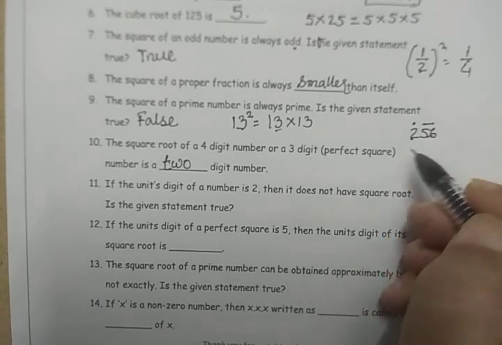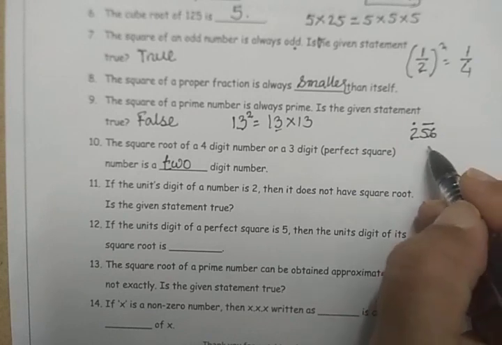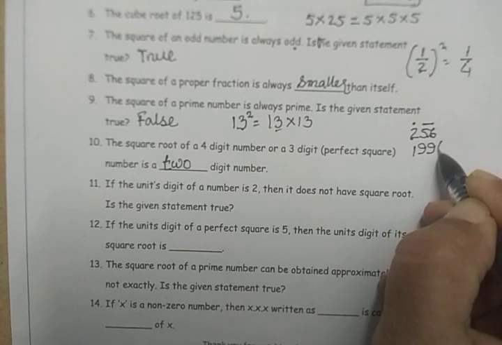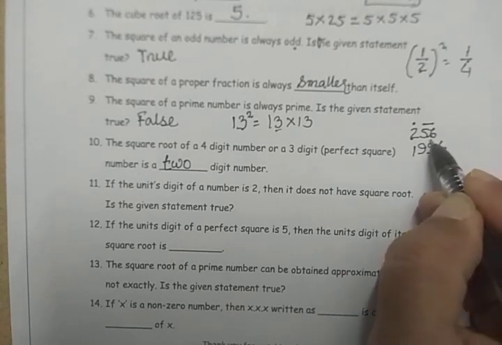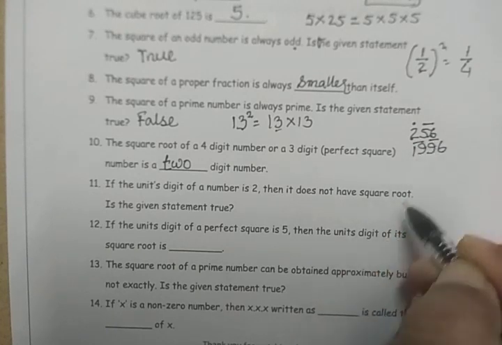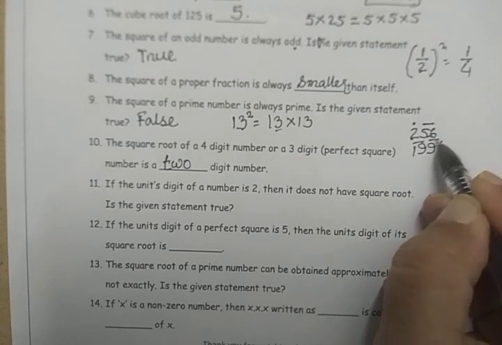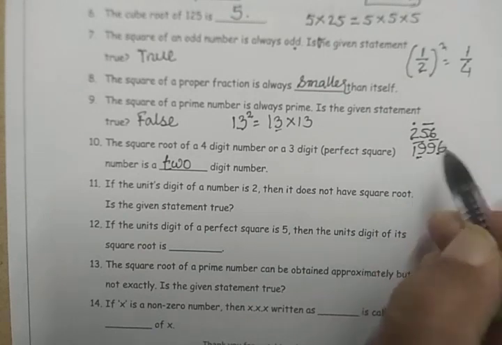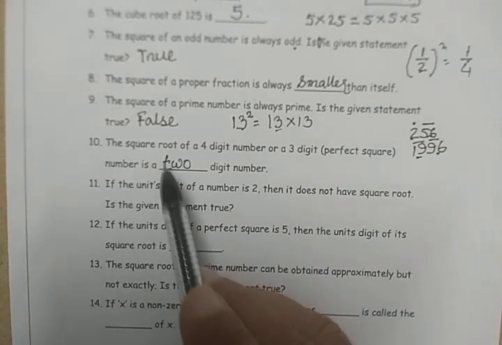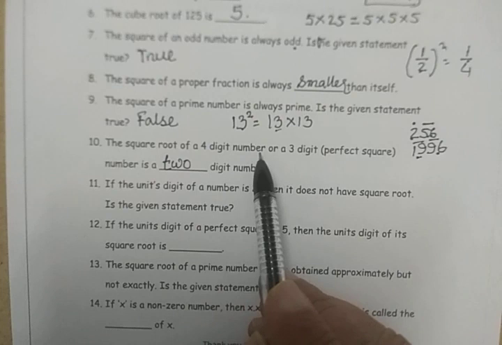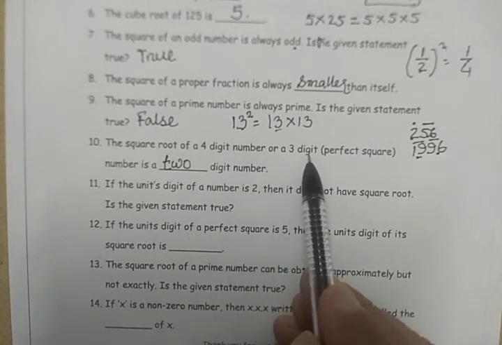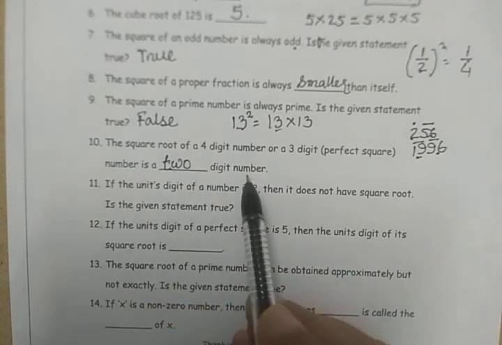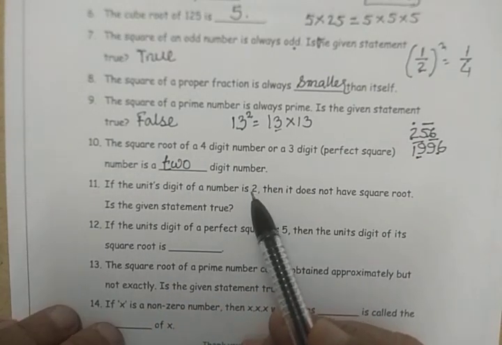In the same way, let us take a 4-digit number like 1996. From right to left, you have to take 2 digits in a block. So the square root, you get a 2-digit number. So always the square root of a 4-digit number or a 3-digit number, if it is a perfect square number, is a 2-digit number. Next question.